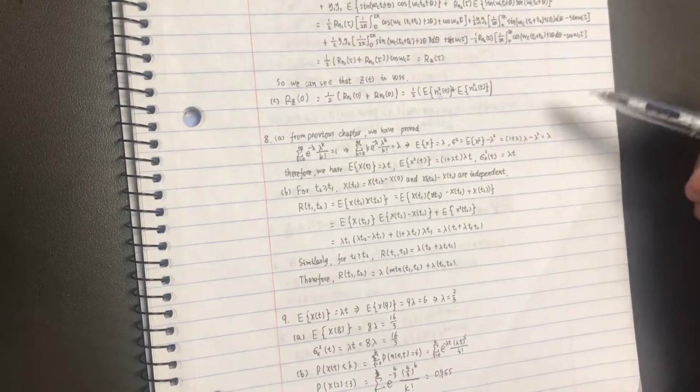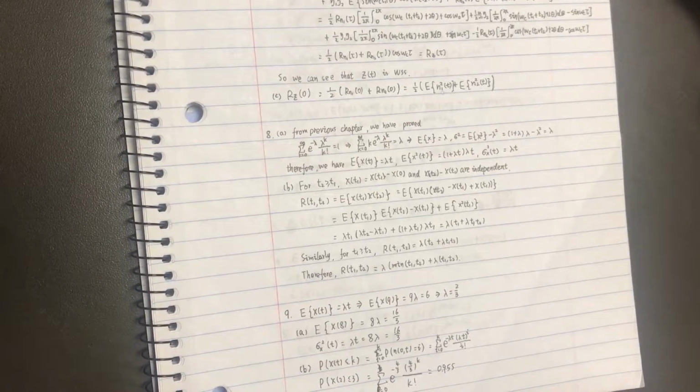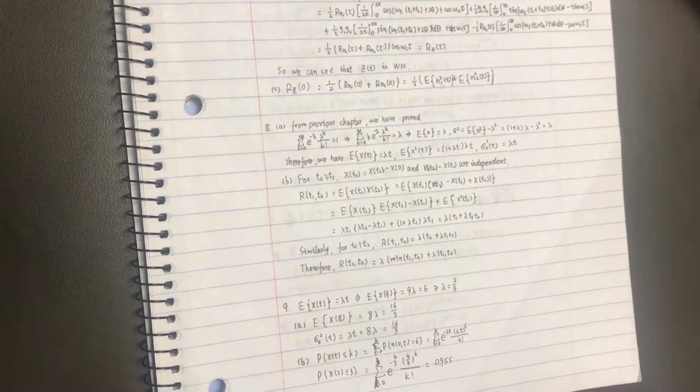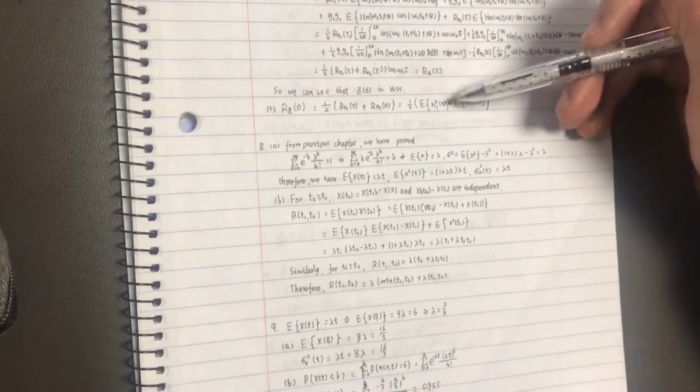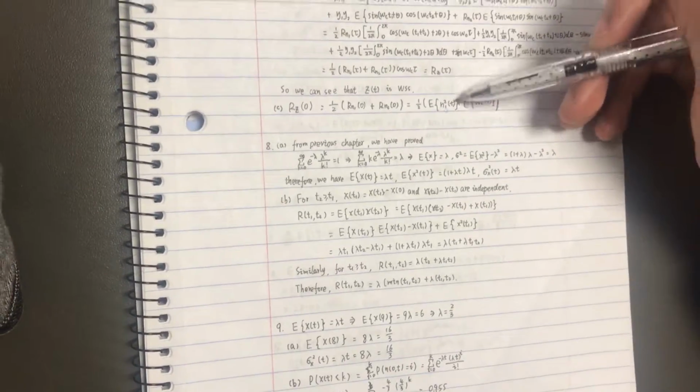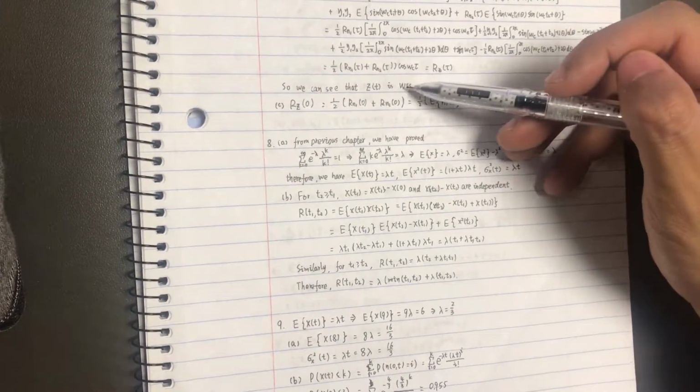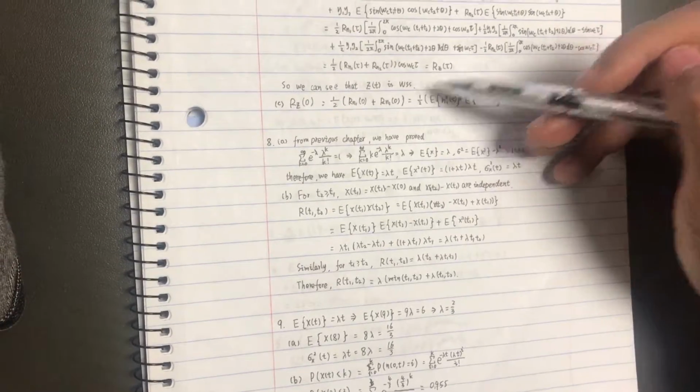If Z(t) is wide-sense stationary, we have proved that in the above question. So Z(t) is also wide-sense stationary, and that's all.